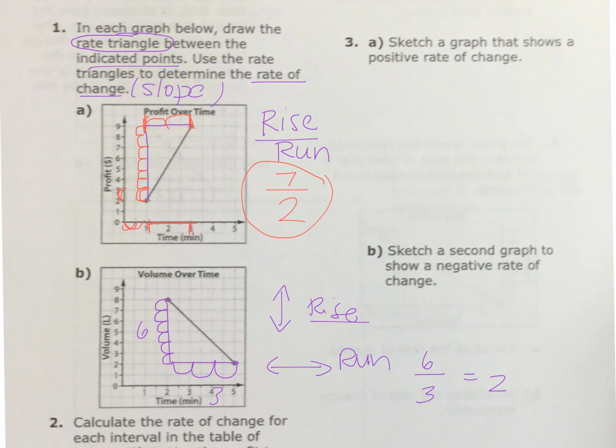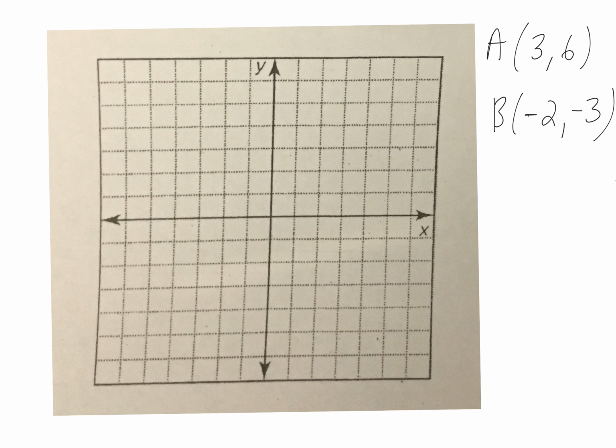Okay, so sketch a graph that shows positive. Well, I just went over this. What does a positive line look like? Like this? Is that positive? Okay, so this would be positive. And what would a negative graph look like? This. Okay, good.